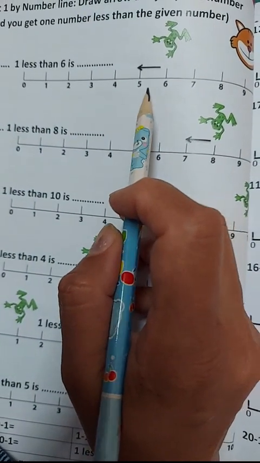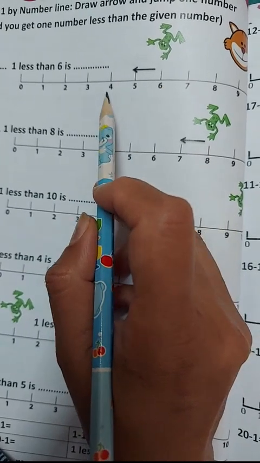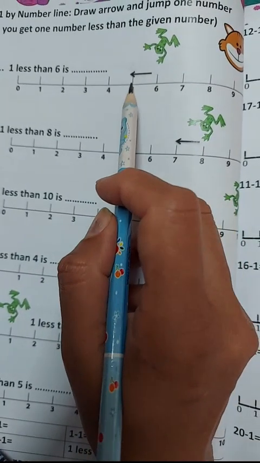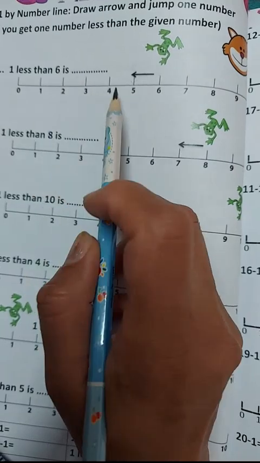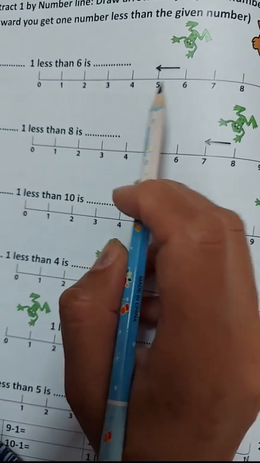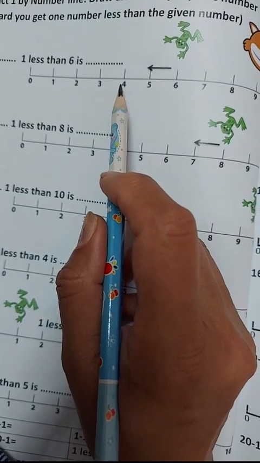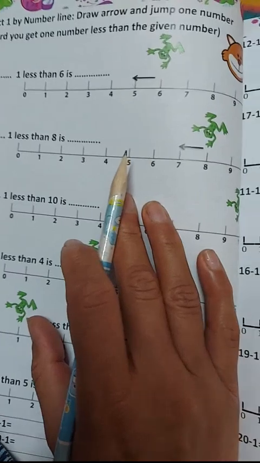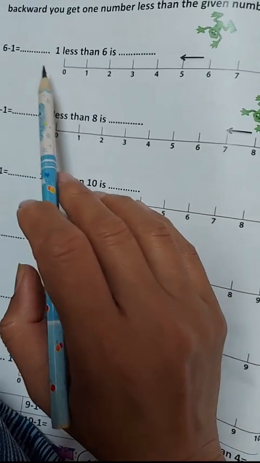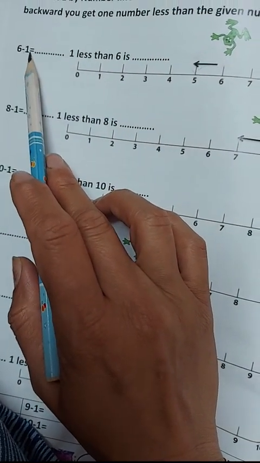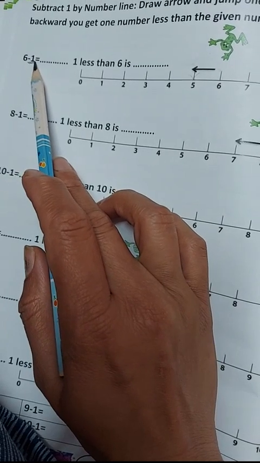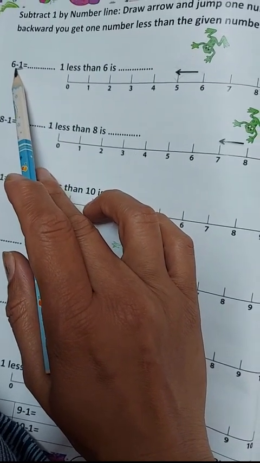They see that 5 is before 6, 4 is before 5. They move backward. They go backward. They see all the numbers all together. There's 3 before 4. So they learn a lot of things. It gives them number sense. Okay, so when they see minus 1, they should know by your practice that 1 is getting less.